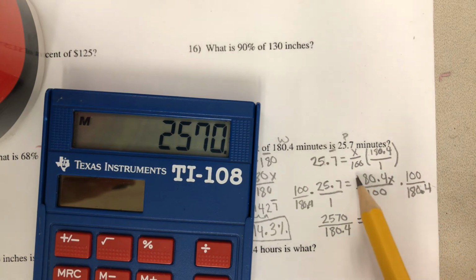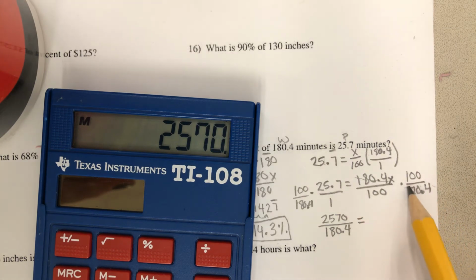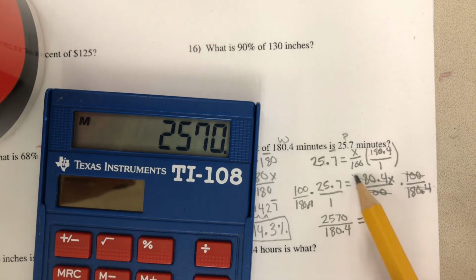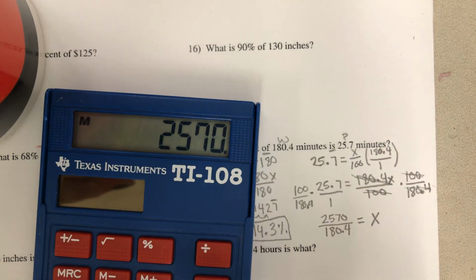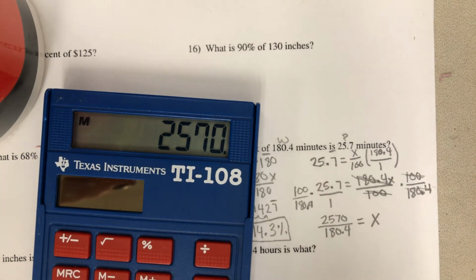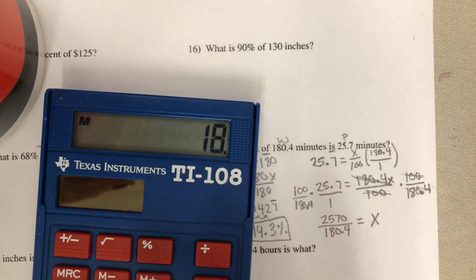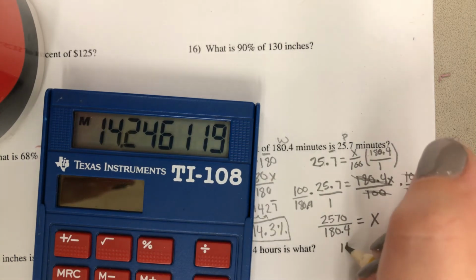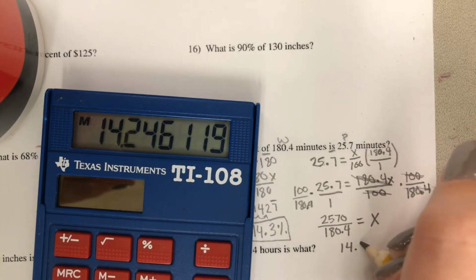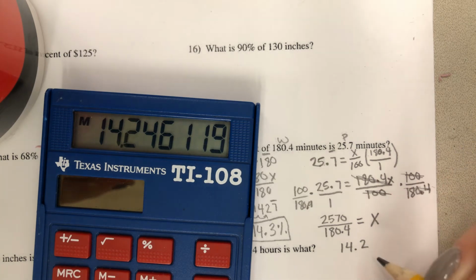Equals, on this side we had a 180.4 and 180.4, so that cross simplified, and 100 times 100 cross simplified. So all I'm left with is x because I multiplied by the reciprocal. So then 2,570 divided by 180.4 leaves me with 14.2.